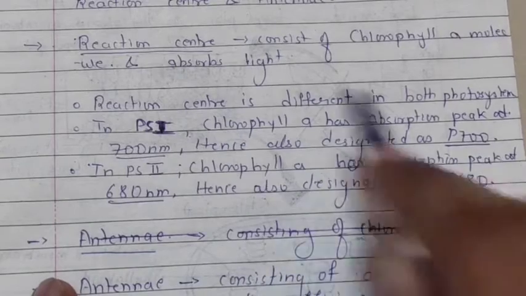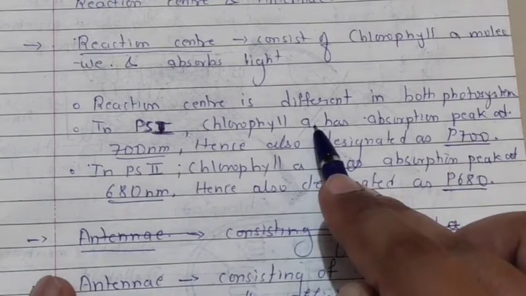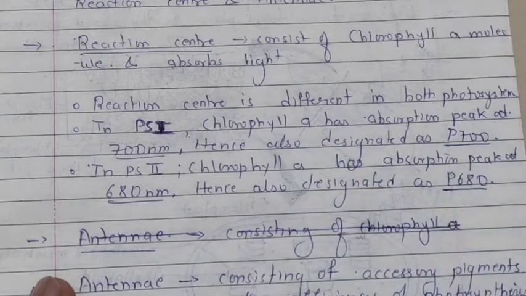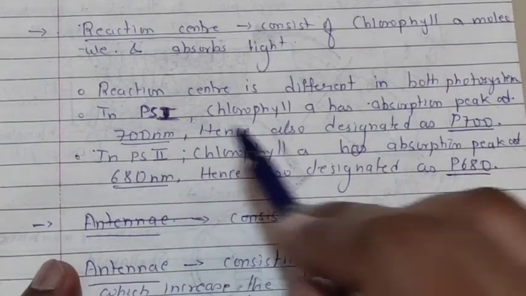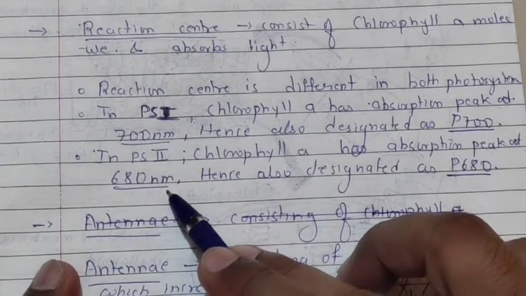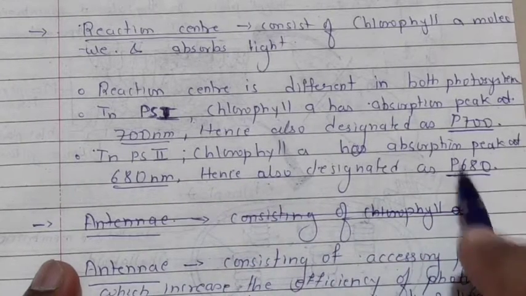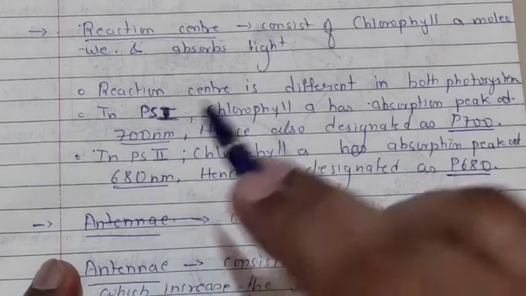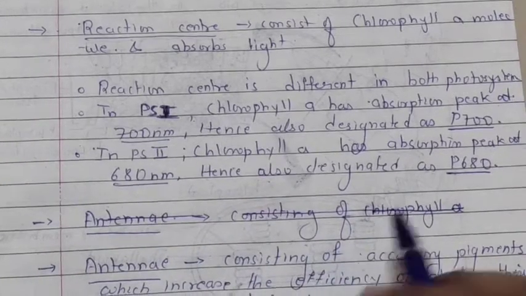P700 here, it represents what? Nanometer. Why 700 nanometer? Because this chlorophyll molecule is absorbing, it is having absorption peak over there. In photosystem 2, chlorophyll A has absorption peak at 680 nanometer. Hence it can be called as P680. 680 means here the nanometer. Clear? So moving to the next one, that is antennae.